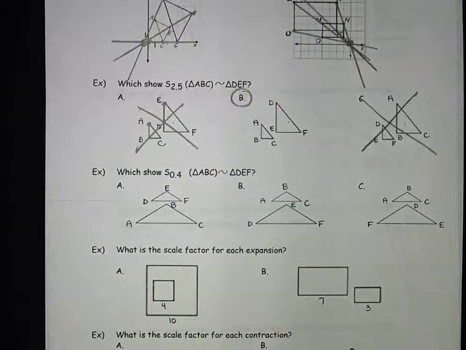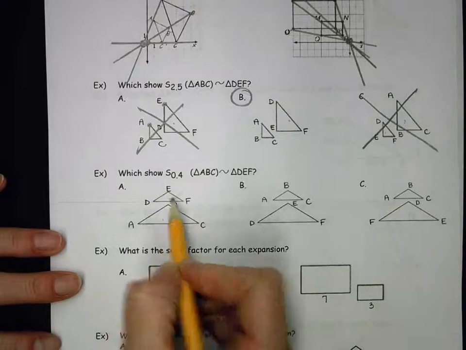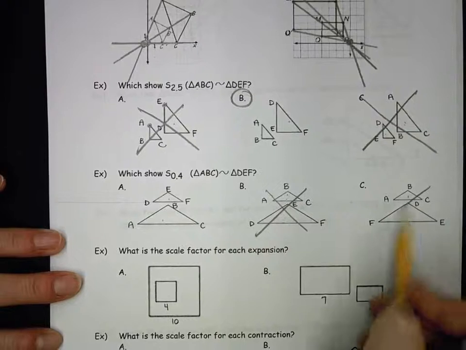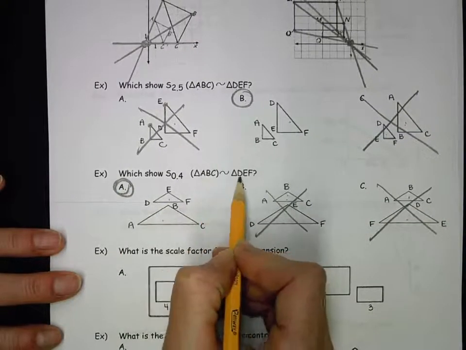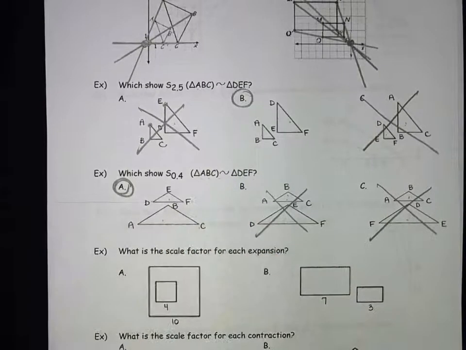In our next example, we now have a scale factor of 0.4, which means our triangle should be getting smaller. So if you take ABC to DEF, we should have ABC being the bigger picture and DEF being the smaller picture. In this case, ABC is bigger, getting smaller. This does not have that. This one's getting bigger, so that's wrong. This one's getting bigger, so that's wrong. So our answer must be A, and then we must match points. A matches D, B matches E, and C matches F, just like it says in the triangles.